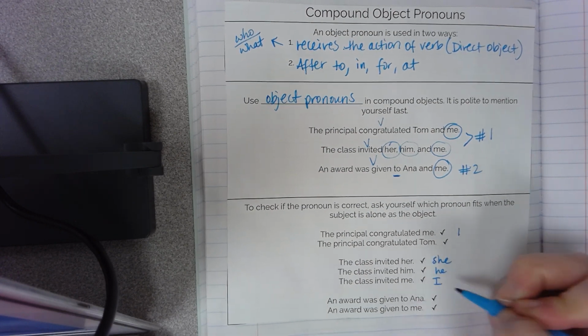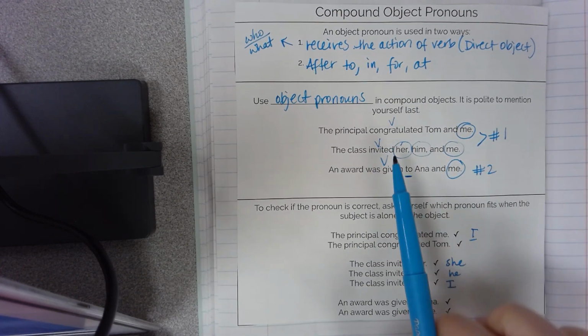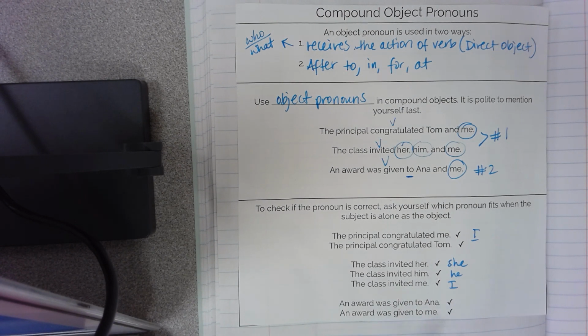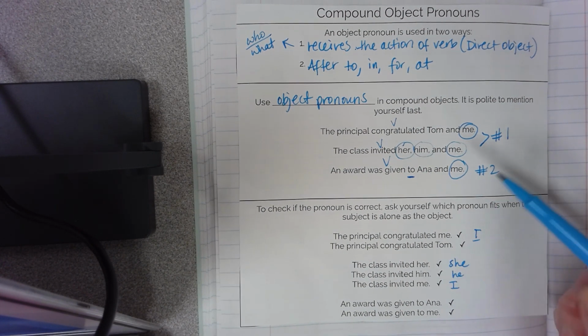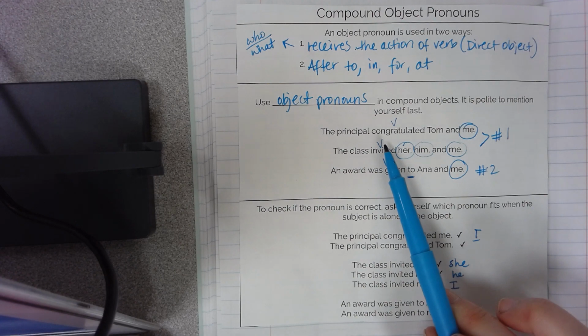No, we probably wouldn't say that in our normal conversation. The class invited he. No, that doesn't make sense either. The class invited I. No, that doesn't make sense either. So in this case, it would be her, him, and me. Again, they're after the verb. So that's why we're using her, him, and me, which is in this chart here, versus she, he, and I.